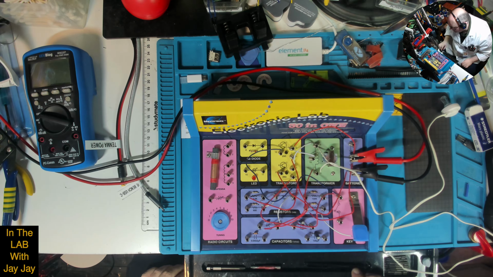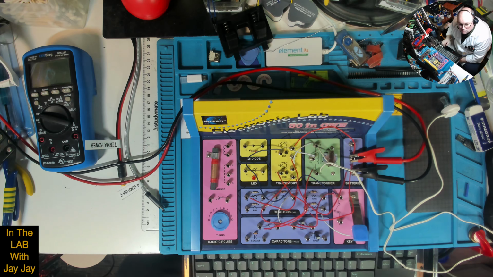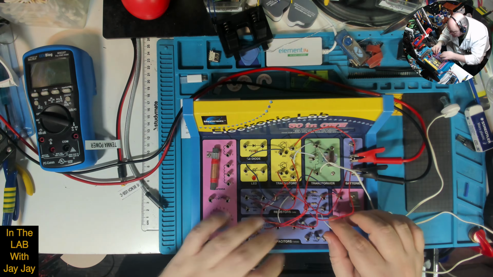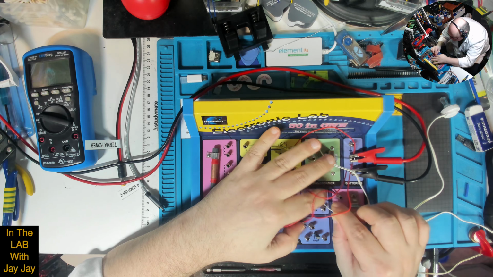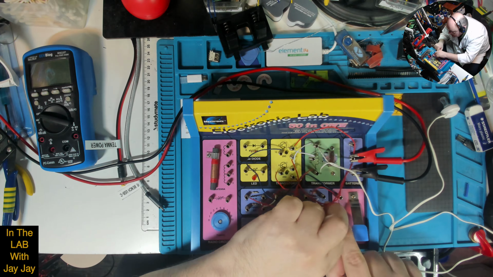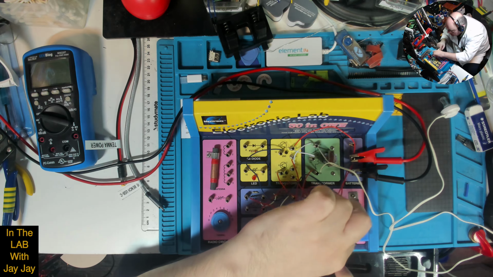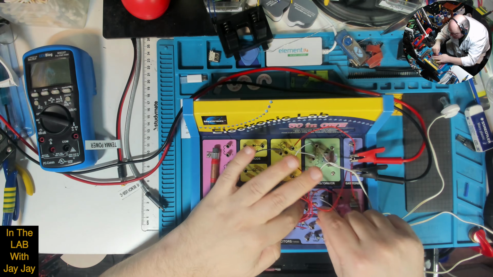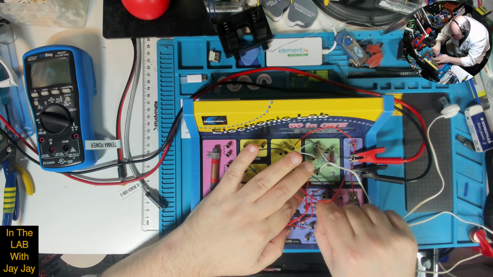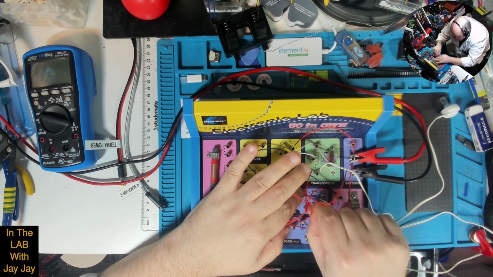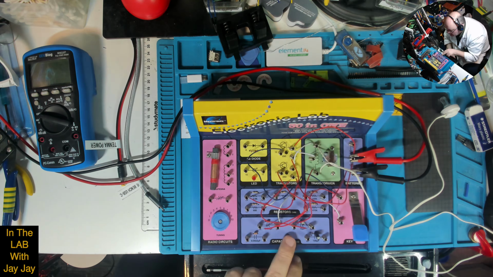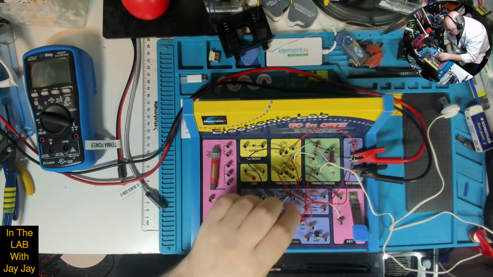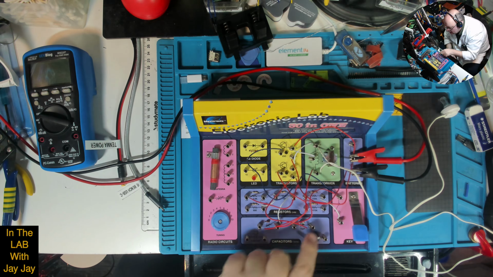Let me just get a copy of that schematic. All right, I'm going to wing it. So what we're going to do is we're going to put the 100k resistor in the place of the 470k resistor. So this will do that, and then we want the 470k resistor across the 10 microfarad capacitor.